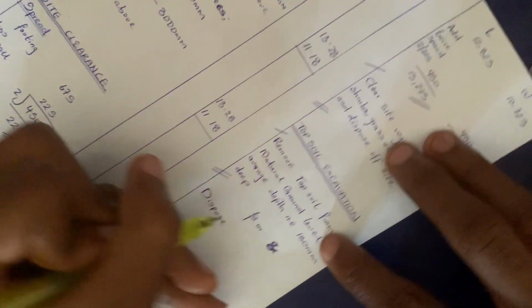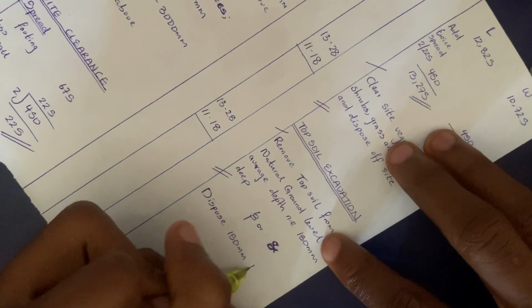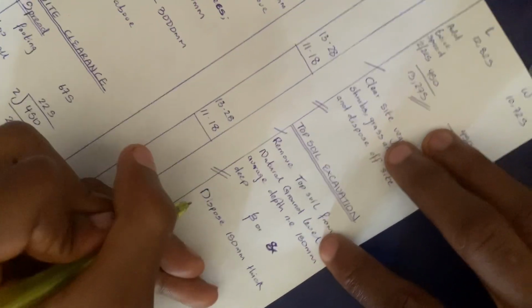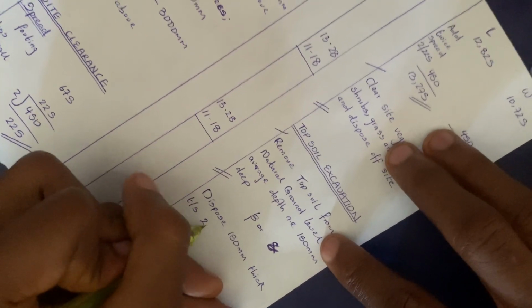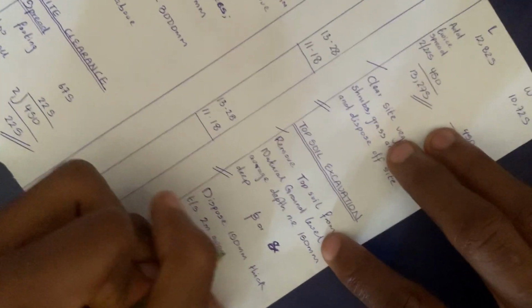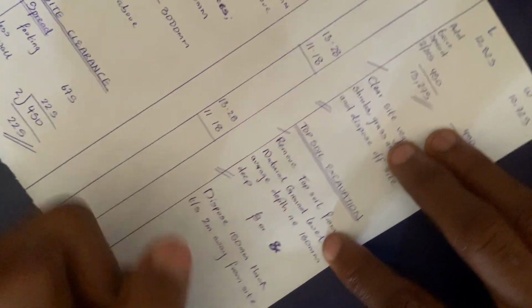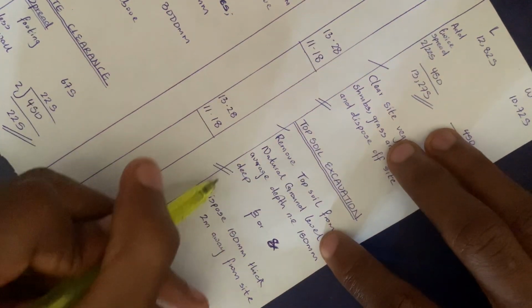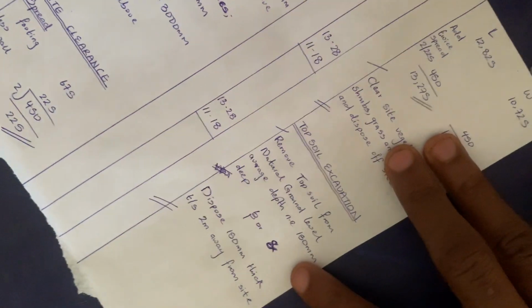So you put it down here and say: dispose 150 mm thick topsoil 2 meters away from site. Then after you write this, instead of closing here, you will close down here.